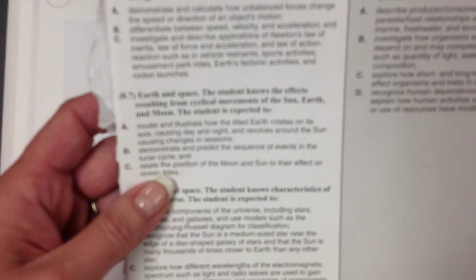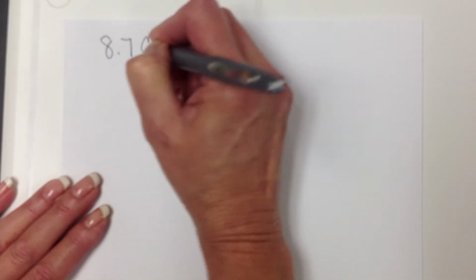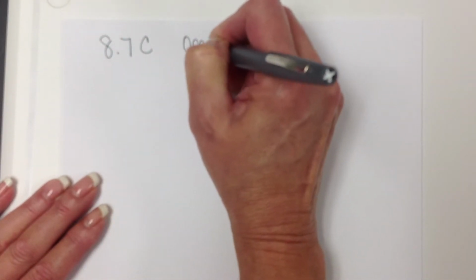Alright, so the topic of this video is going to be TEKS 8.7C, and it talks about what you need to know about ocean tides. 8.7C right here says, relate the position of the moon and the sun and their effect on ocean tides. So we're going to look at that one real quickly. Can you all see that? There you go.